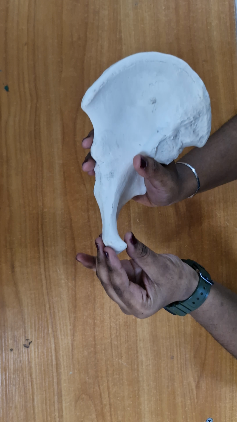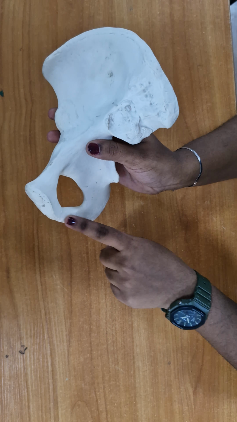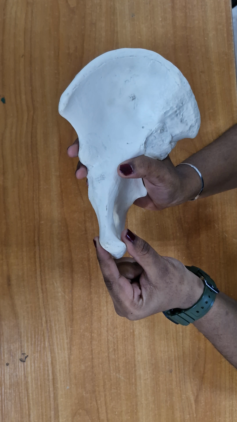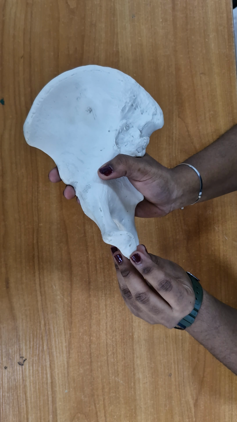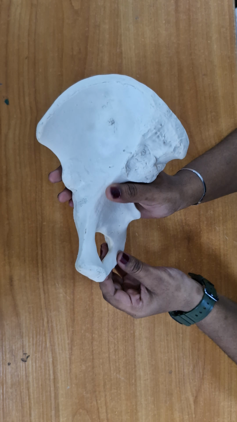Now when we talk about pubis, we have three parts: superior pubic ramus, inferior pubic ramus and body of the pubis. In the center we have the symphyseal surface. This is where right and left hip bones join.